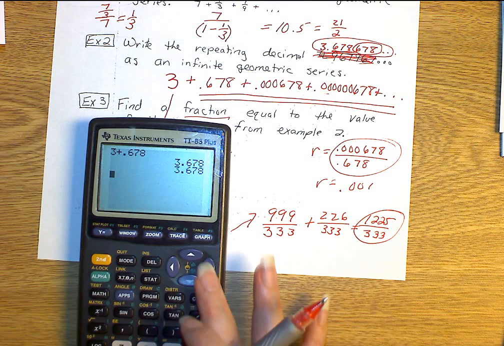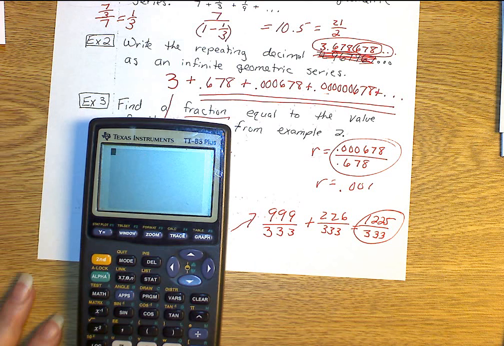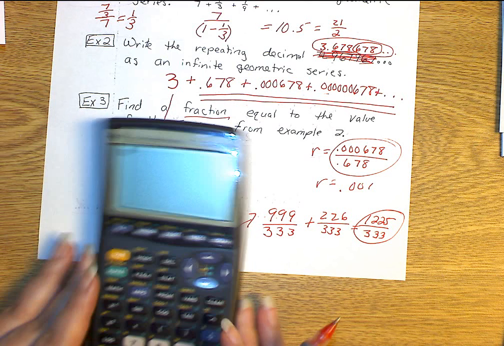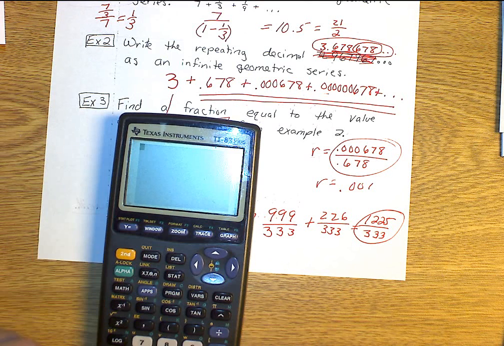All right. Those of you that have this calculator, I'm going to show you something. If you go in your calculator, 3.678, math fraction, it doesn't work, does it? Because your calculator only knows as much as it's programmed to know. It doesn't know that it's repeating.